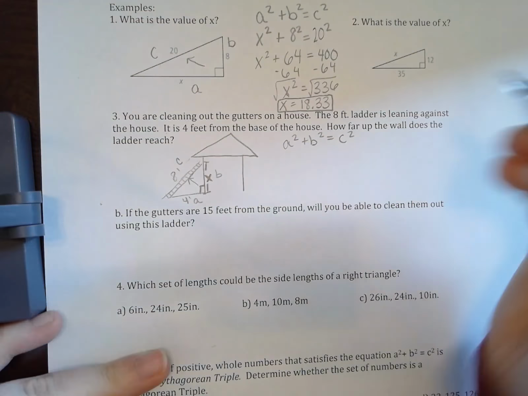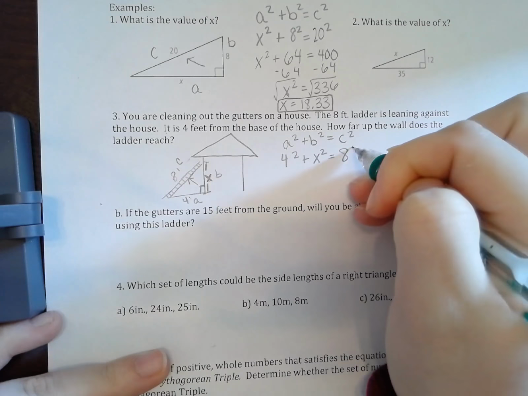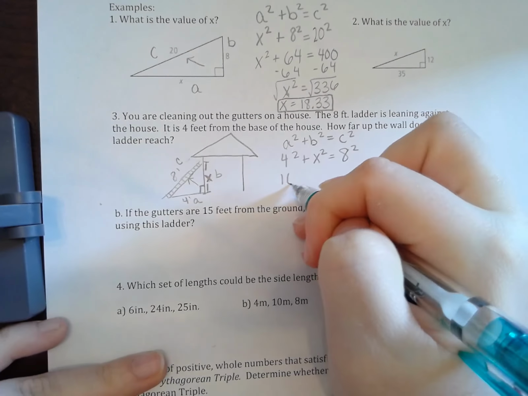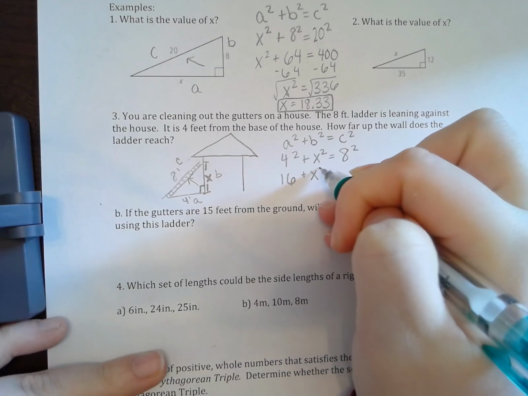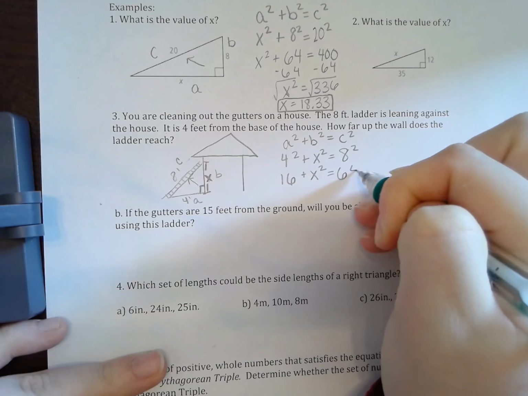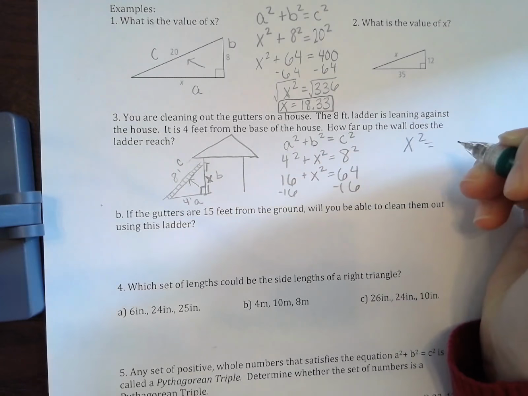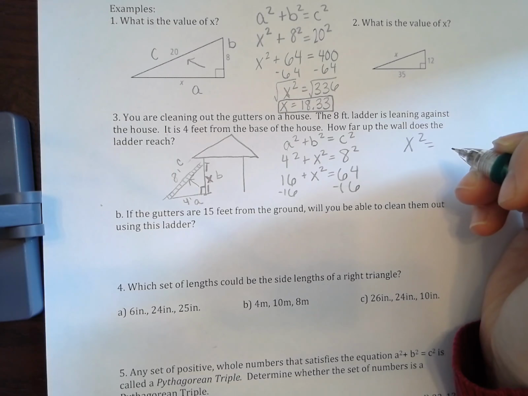The number for A was 4, so I'm going to put 4 squared, plus B was the x value, the unknown, so x squared, equals 8 squared for C. 4 squared is 16, plus x squared equals 64. So right now, in order to solve for x, I need to subtract 16. So I will get x squared equals 48.